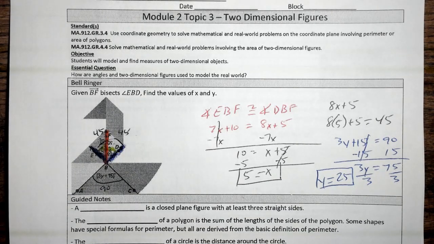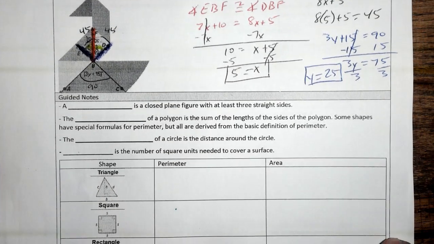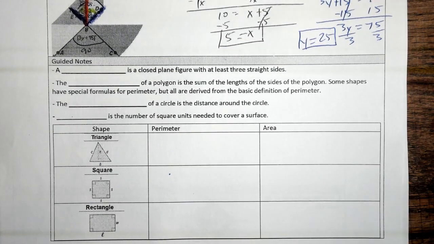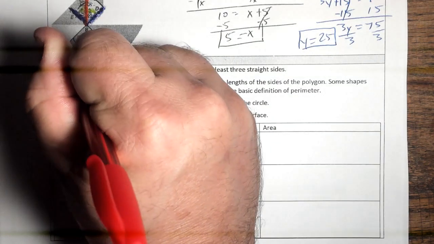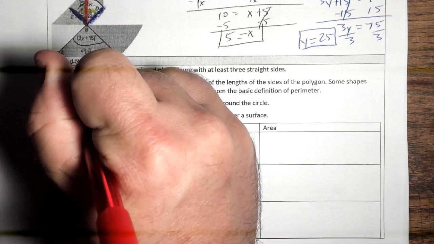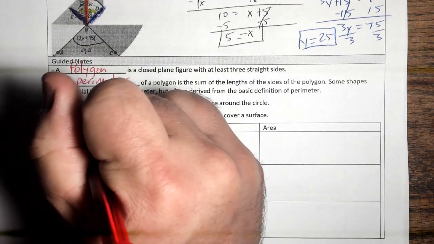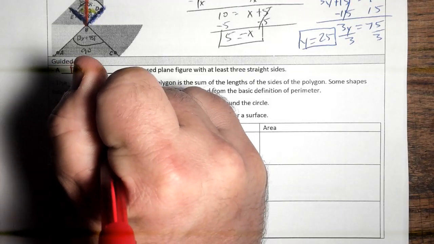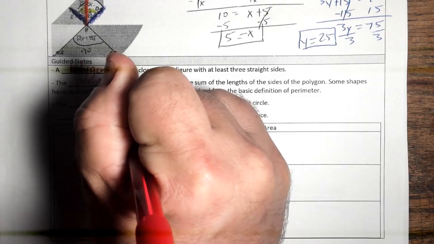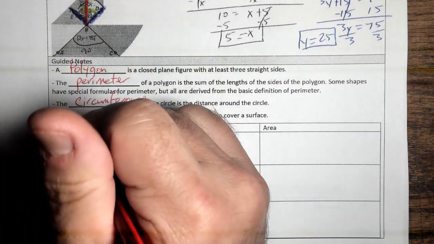Alright, let's scoot up here. So below the bell ringer, we're on page 13. Again, Module 2, Topic 3. Our guided notes. Excuse me one second. I'm going to write the words and then I'm going to read the good stuff to you here. Perimeter. Circumference. Area.